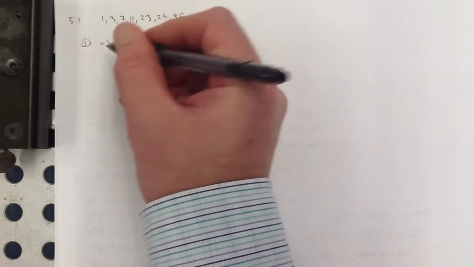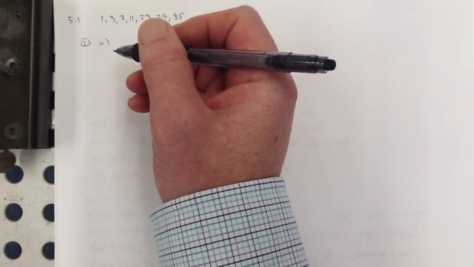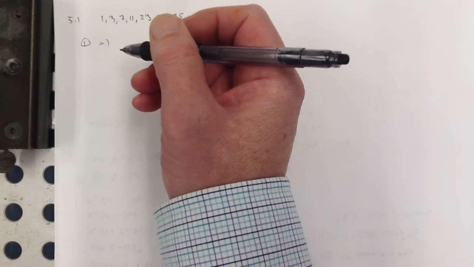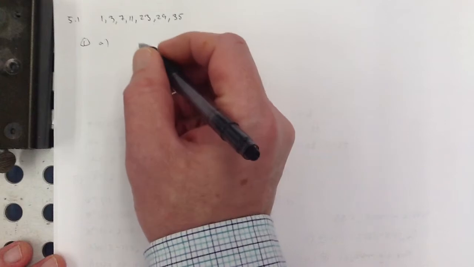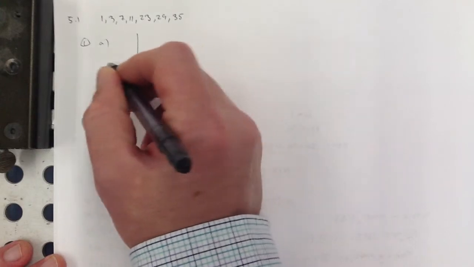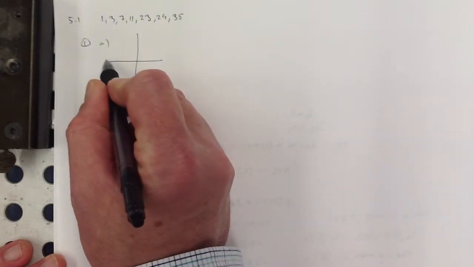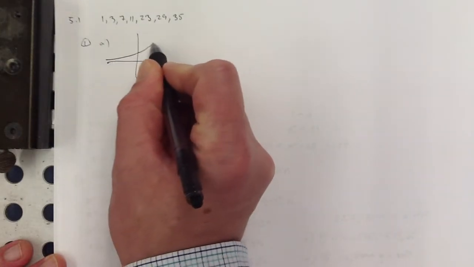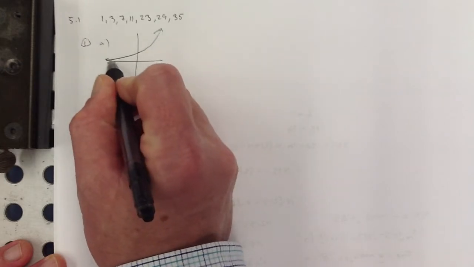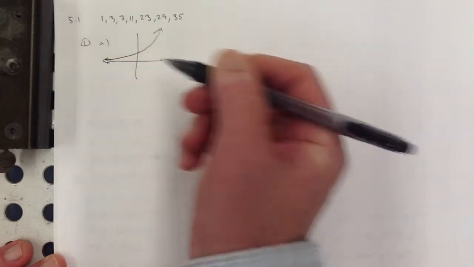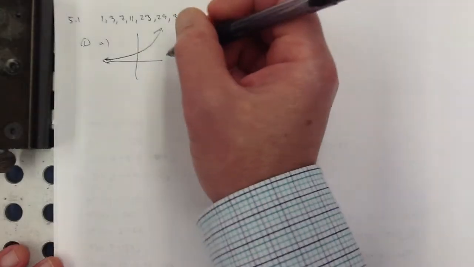For A, I want a function that's concave up and increasing everywhere. So like this? No, that wouldn't work because it's decreasing. What you would have to have is something, I mean, I have a library of functions just kind of ready to go in my mind. You probably do too.